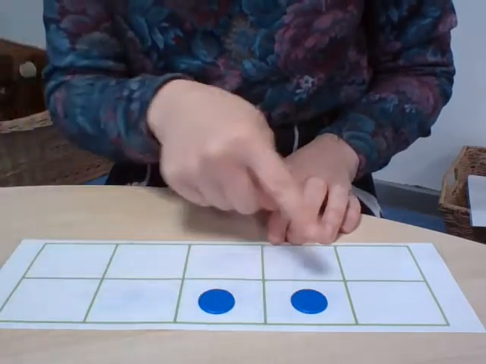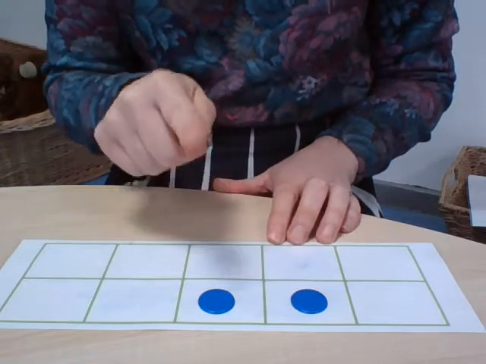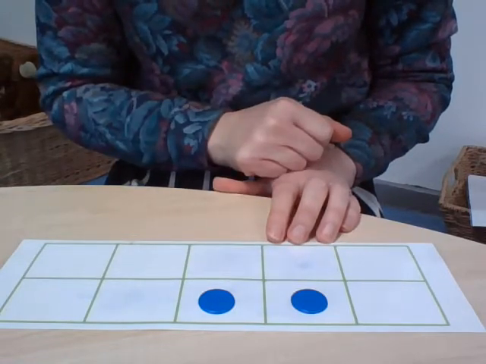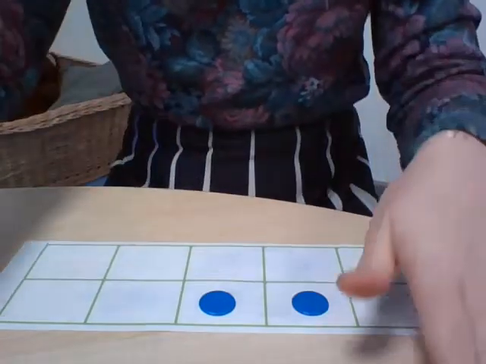1, 2, 3, 4, 5. Fantastic. And what's the last thing that I need to do? That's right. Say how many are left. Well, I can see there are 2 left. That was so quick.